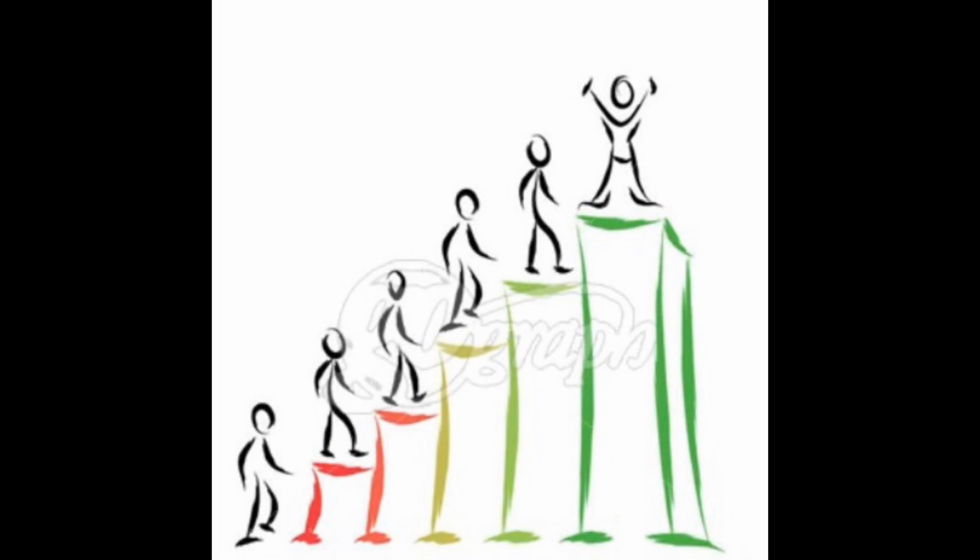If you said practicing free throws, you are so right. Yep, practicing free throws will help you succeed. Thanks for playing this game with me. Now you know about the word succeed.